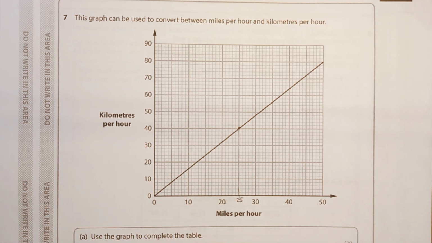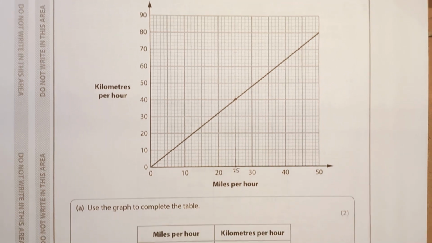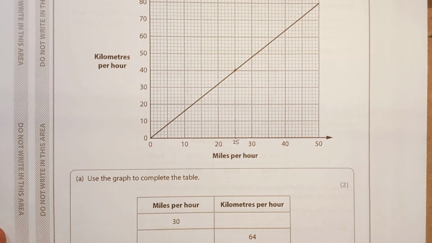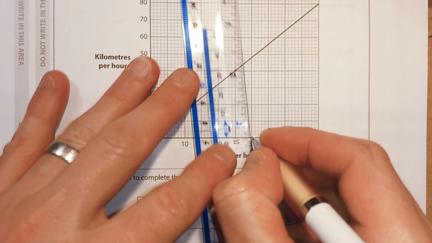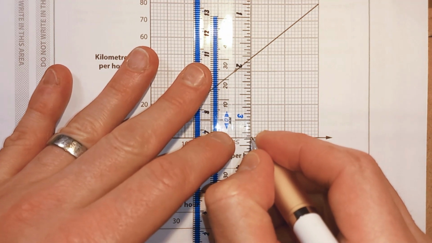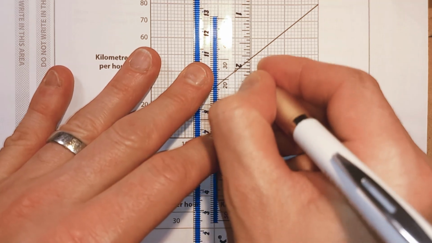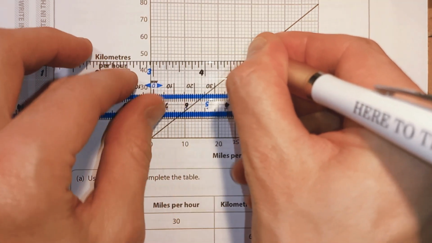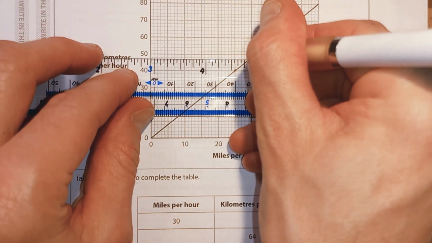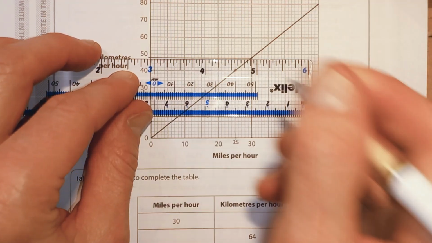Now they've asked us to use the graph to complete the table. Right, and here's our table. So we've got 30 miles per hour. So what we do is we find 30, draw a line up, find where it meets the line, and then draw a line across.